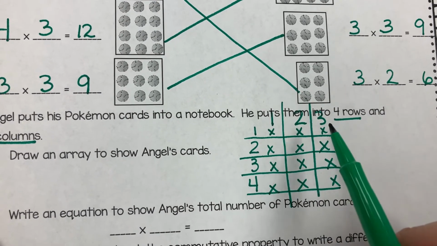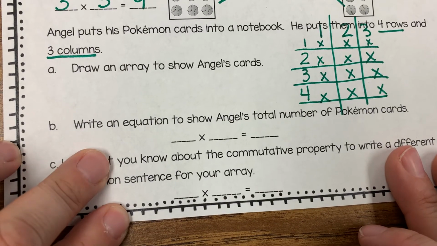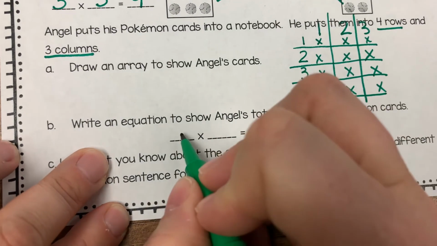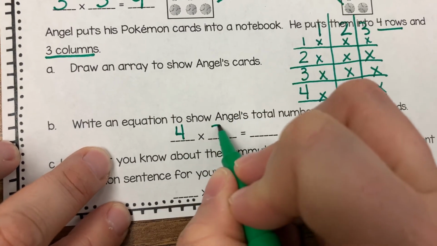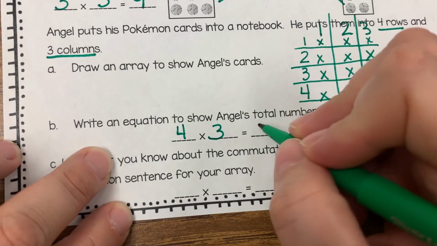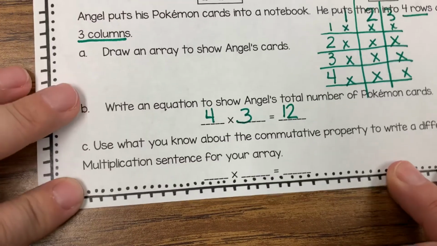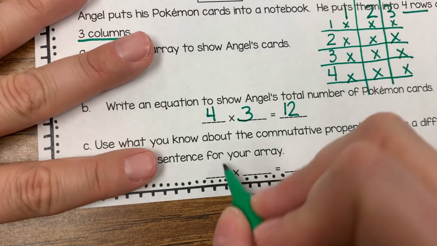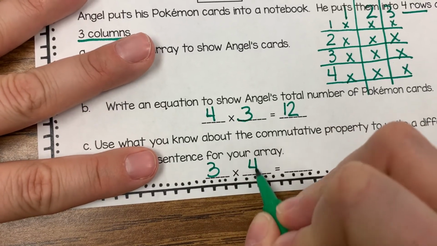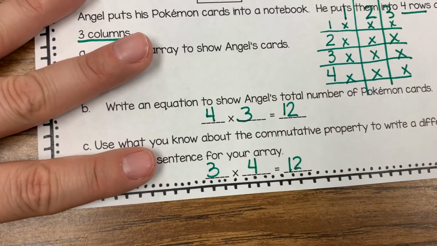4 rows, 3 across. Now it wants me to write an equation to show Angel's total number of Pokemon cards. So if he has 4 rows and 3 columns, I have 3, 6, 9, 12. Now use the commutative property to write a different multiplication sentence. 3 times 4 equals 12, because with the commutative property, we just flip-flop those answers.